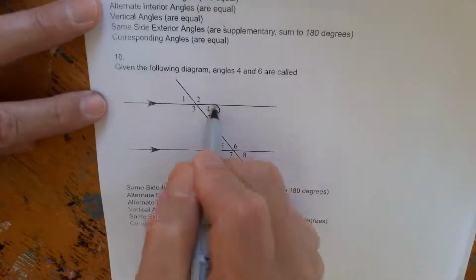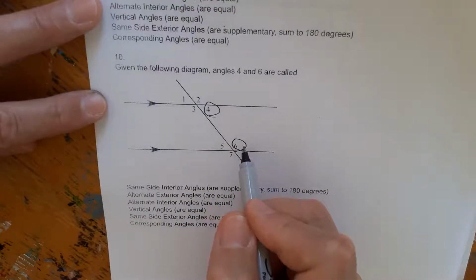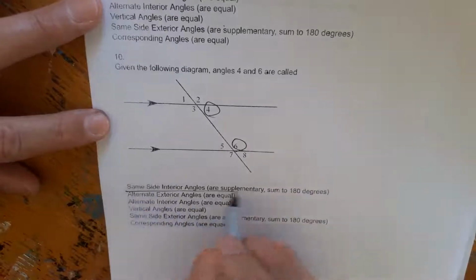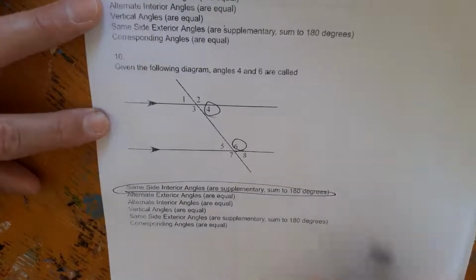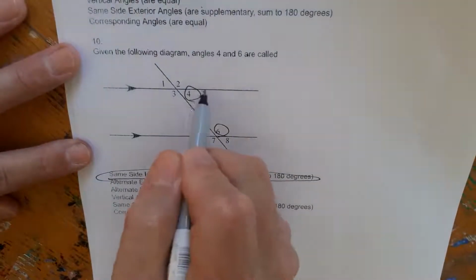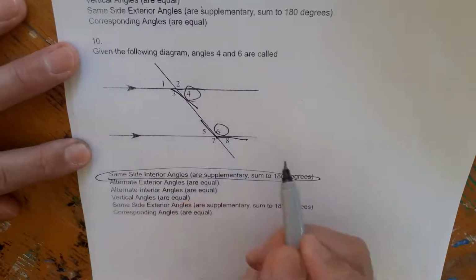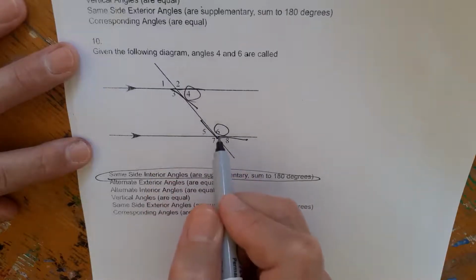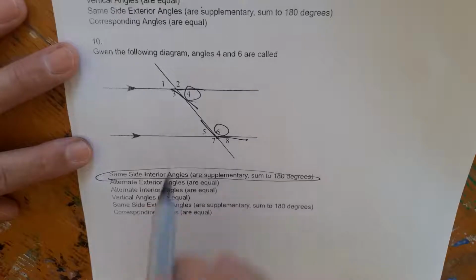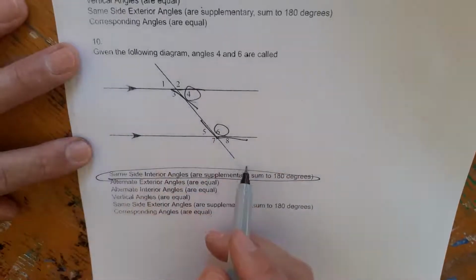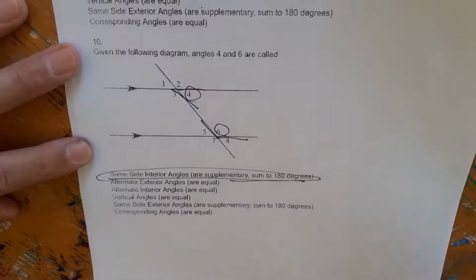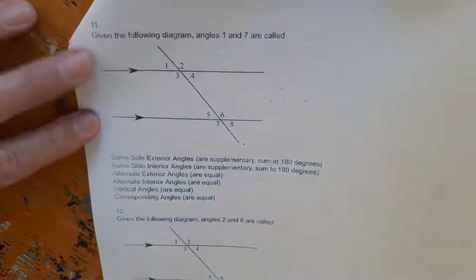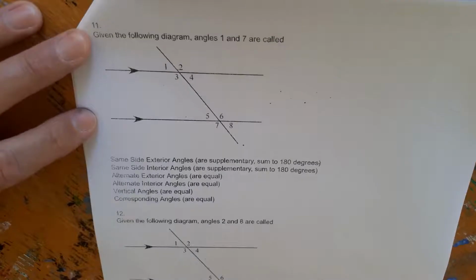4 and 6, they're same side interior, and so they are supplementary. Same side interior, and they are also supplementary. Let's put it this way. If you look at 4 and it's an acute angle, and you look at 6 and it's an obtuse, at least you know they're not equal, right? Visually, I can tell these are not equal. And if they're not equal, and it's this relationship of two parallel lines cut by a transversal, that means they're supplementary. It's either one or the other. And if you look at it visually and they don't look equal, then they got to be supplementary.